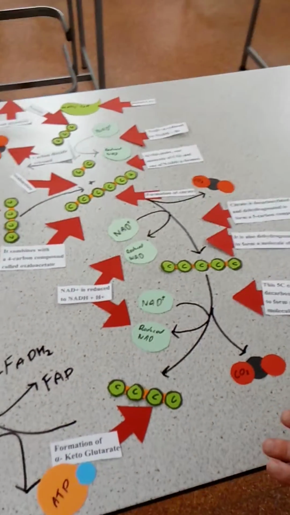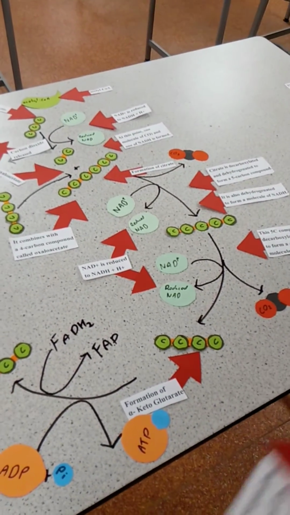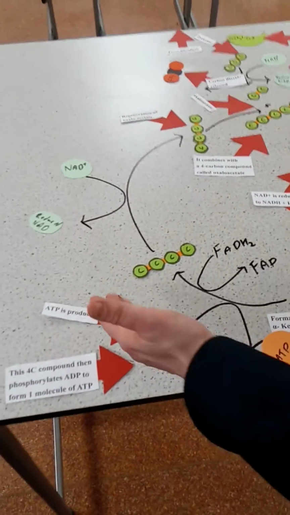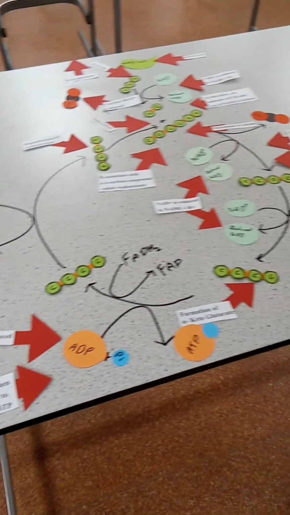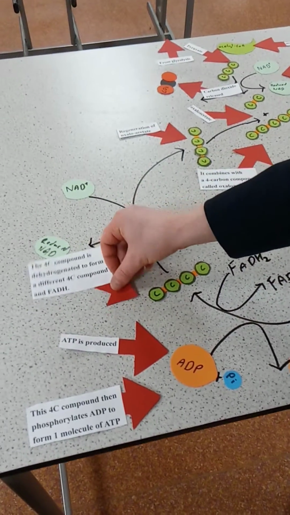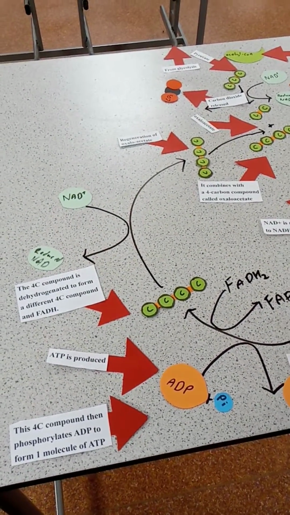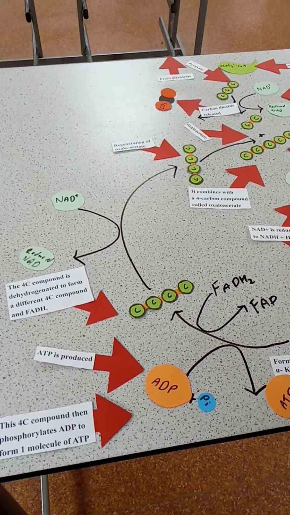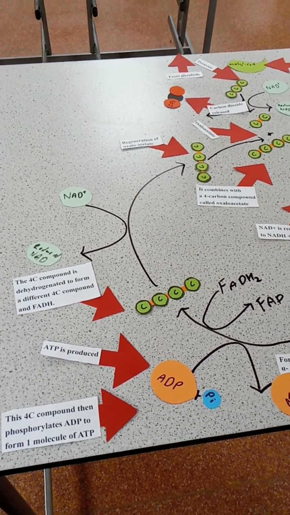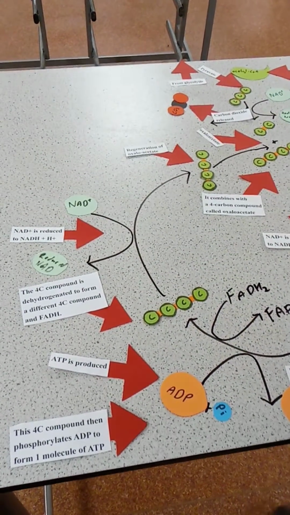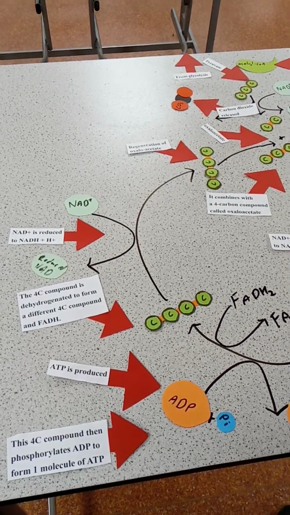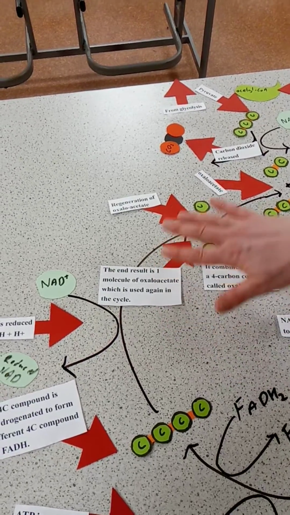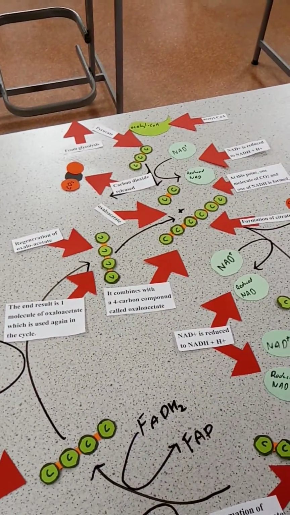The 4-carbon molecule can then phosphorylate ADP into ATP. So we're producing ATP at this point. This 4-carbon molecule is then rearranged by an enzyme into a slightly different configuration, and we make FADH2 during this process. We then reduce another NAD+ to finally regenerate that oxaloacetate. So that re-enters back to the start of the Krebs cycle and the whole thing starts again.